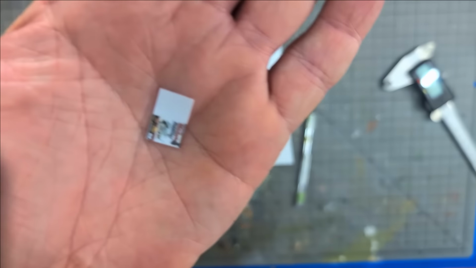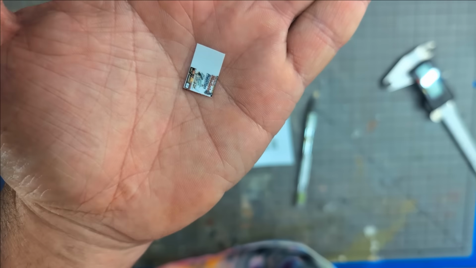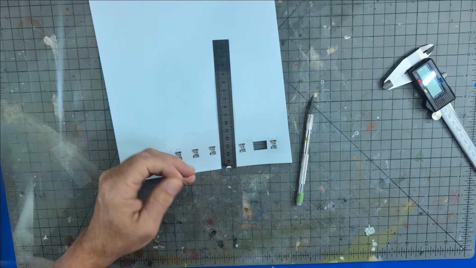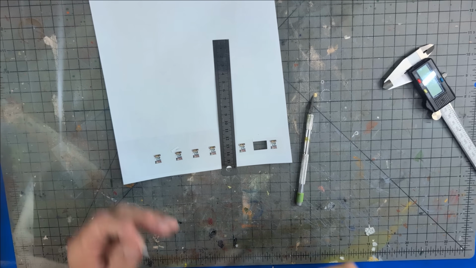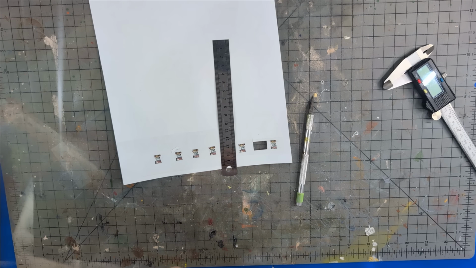So there's our first one. Focus. So let's move to the old man glasses. Ooh, that's much better.